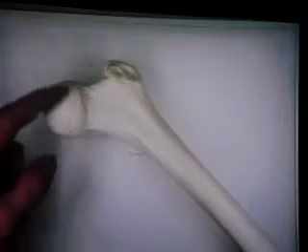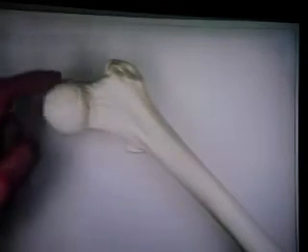So if you look at the top part here, this is the head of the femur. And actually there's a little notch right into the head of the femur. If I zoom in, maybe we can see it a little better. So that's the head of the femur. That little notch right there is called the fovea capitis. That little notch in the head of the femur.